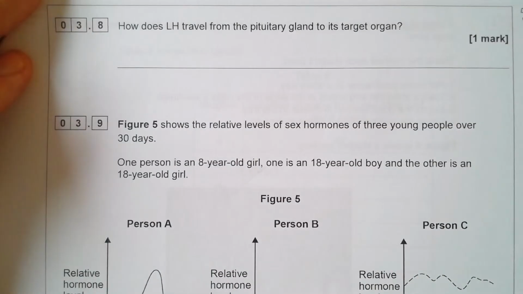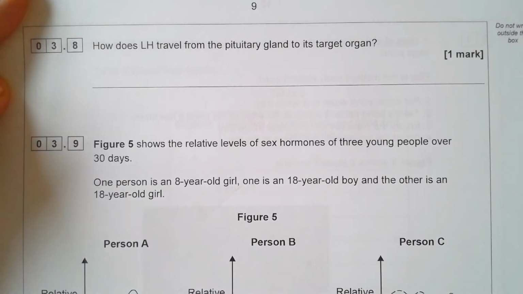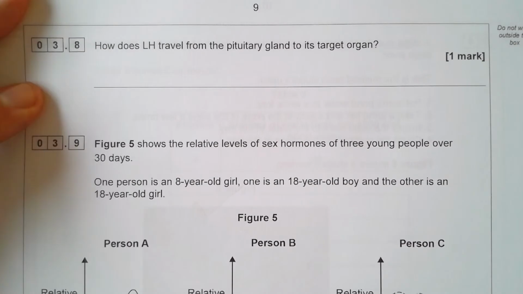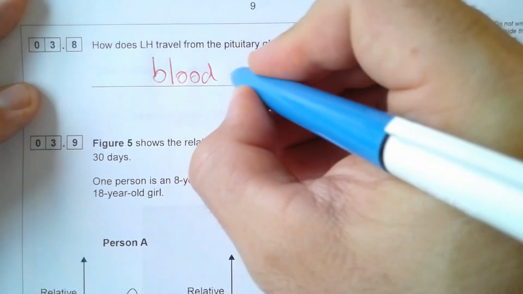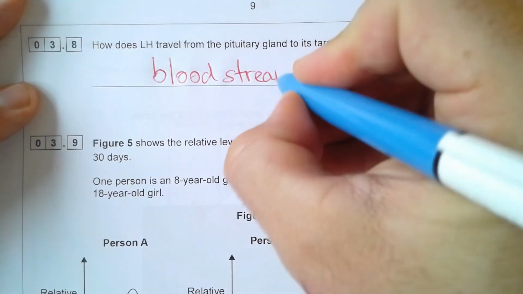How does it get from one place to another? So how does LH travel from the pituitary gland to its target organ? So all hormones travel in the bloodstream.